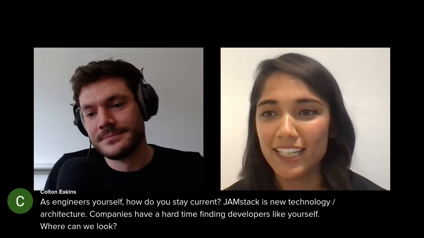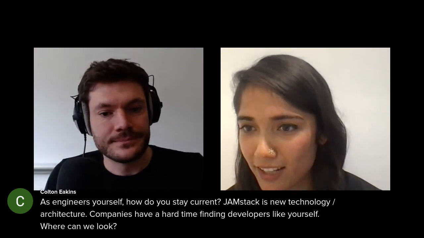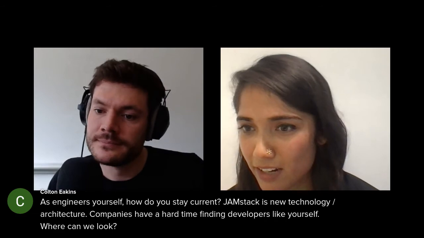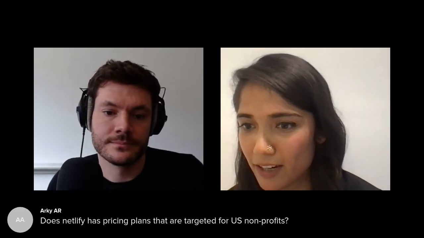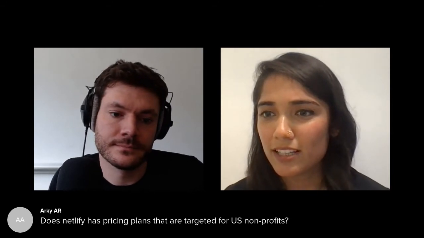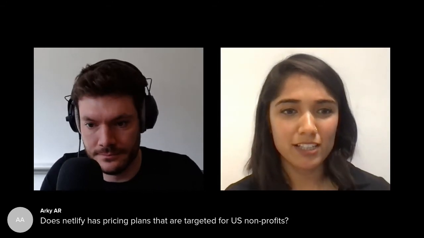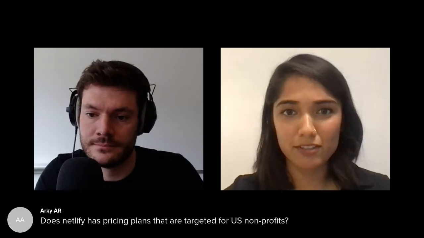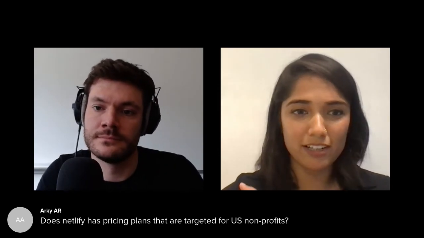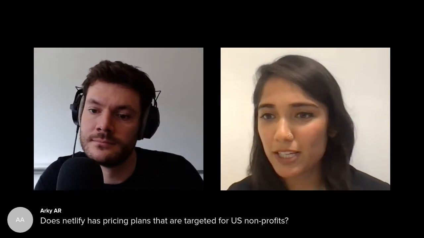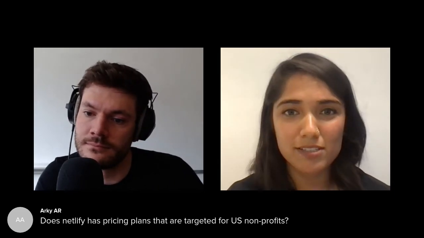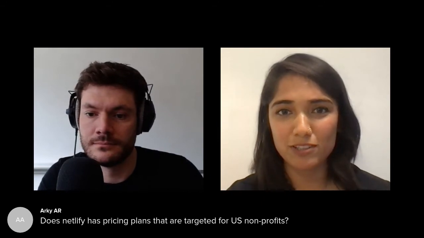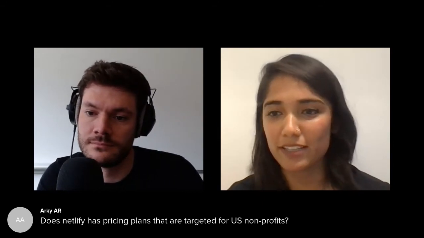Yeah. I just want to shift gears a little. There's some around pricing. Like, does Netlify have pricing plans that are targeted for non-US folks? I would say the pricing's on our pricing page. There's a generous free tier, and then based on the functionality that you want, there are different tiers of pricing. So you can get in touch with the sales team. We're happy to understand what your requirements are and provide the right kind of pricing for you.